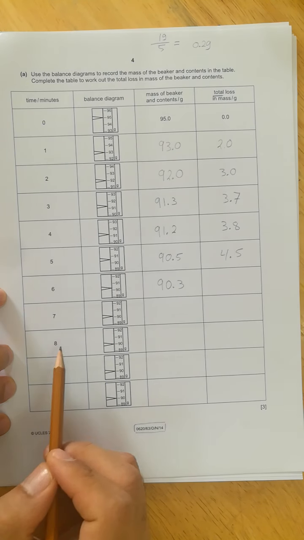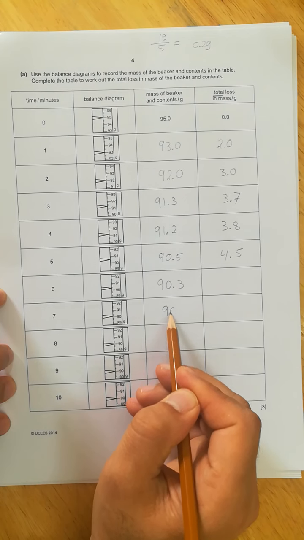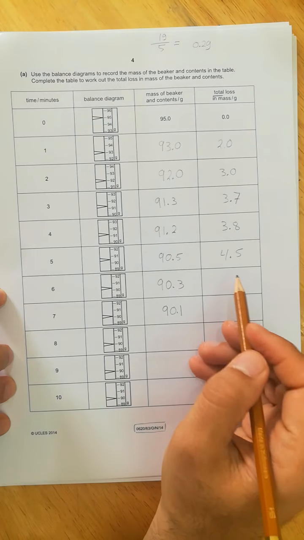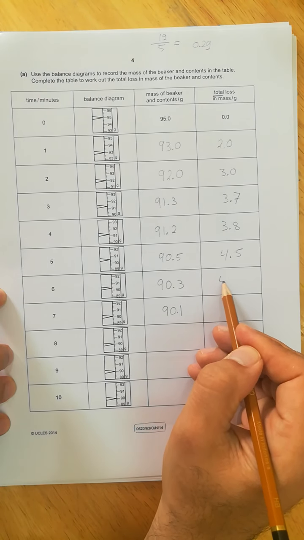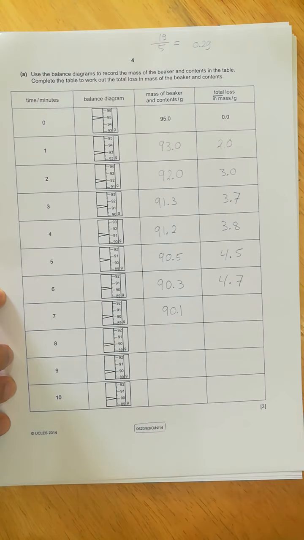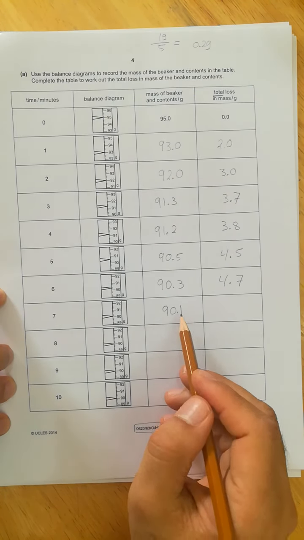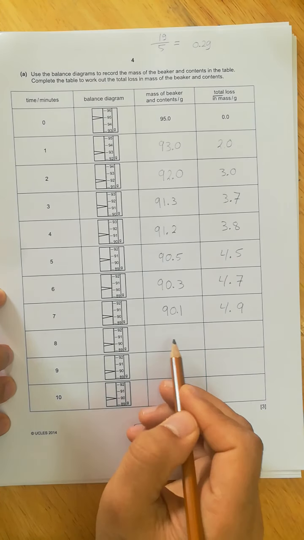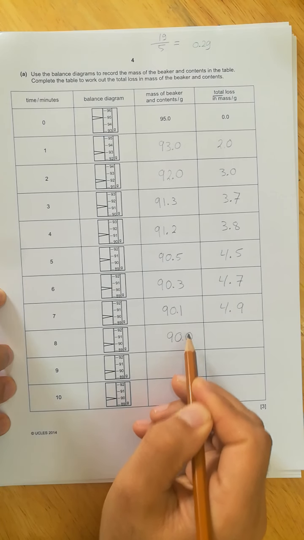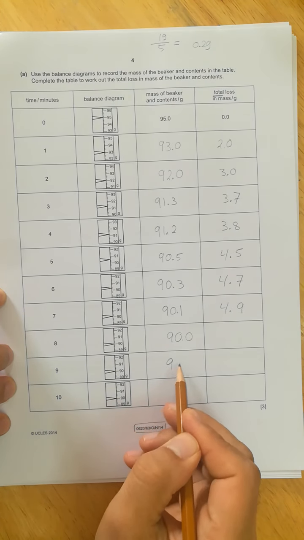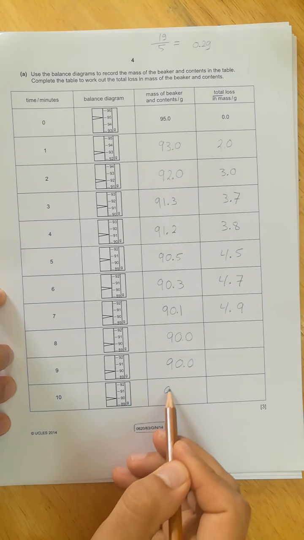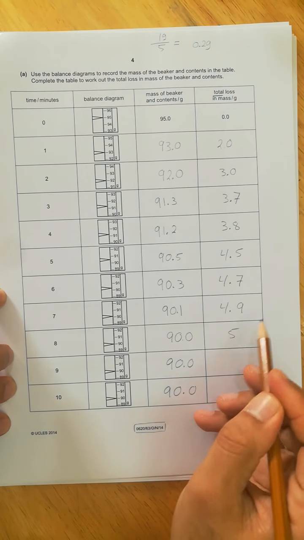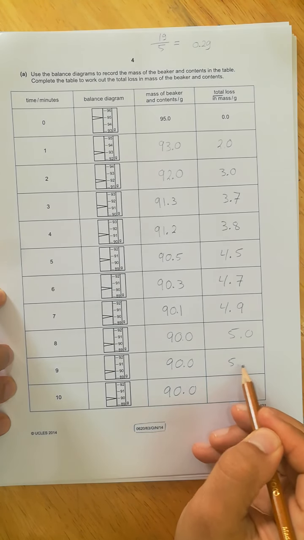Now 91. Sorry, we didn't complete here. What's the difference? There is a difference by 2, so it will be 4.7. Okay. Then 91, so 4.9. Then 90, another 90, and the third one, it's 90, decrease by 1, so it's 5.